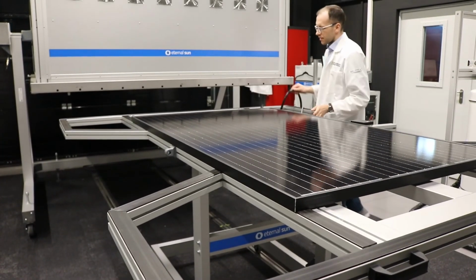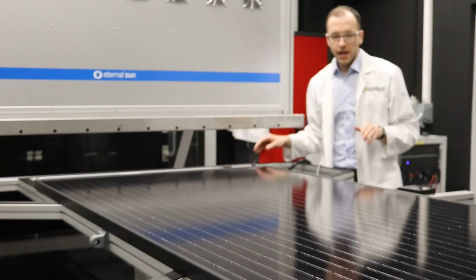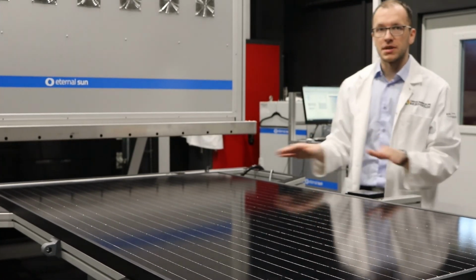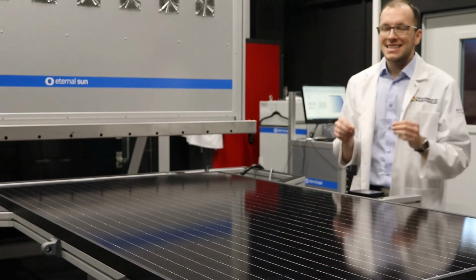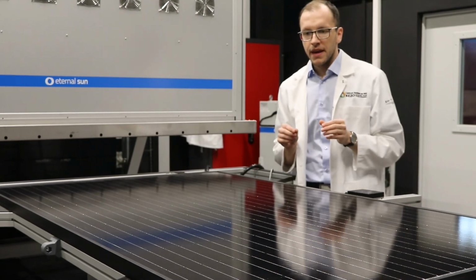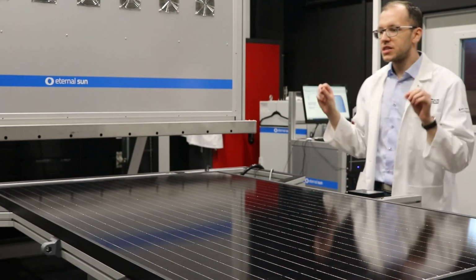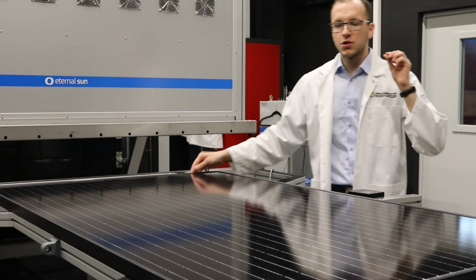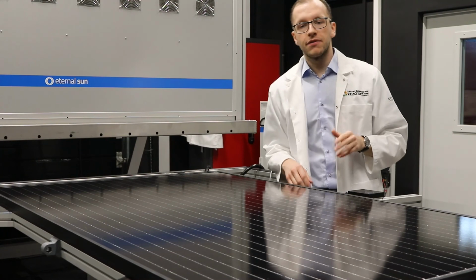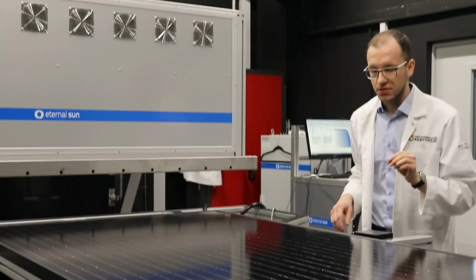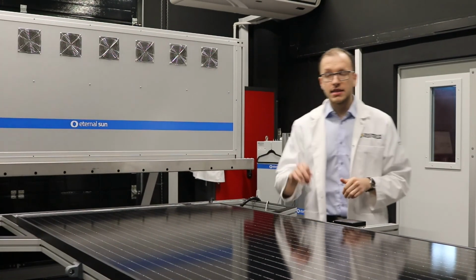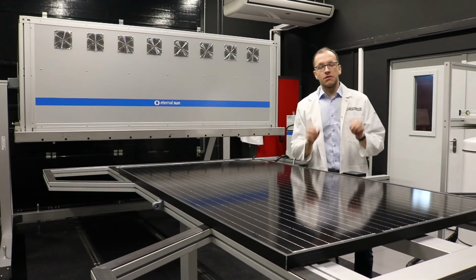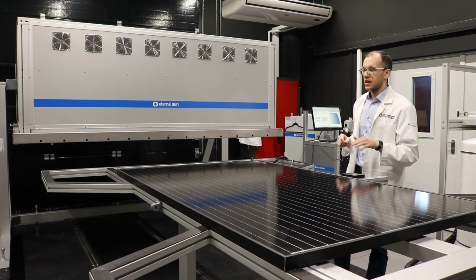But firstly, a few things which are important. According to the standard, we need to perform our measurements in standard test conditions. It means that the temperature of our module during the measurement has to be equal to 25 degrees Celsius. Second thing is that irradiance needs to be 1000 watts per square meter.